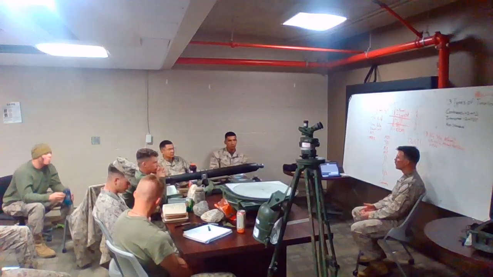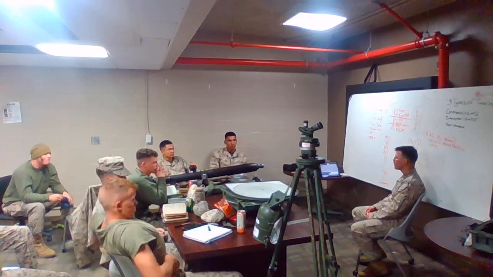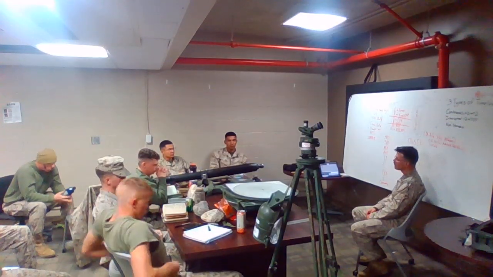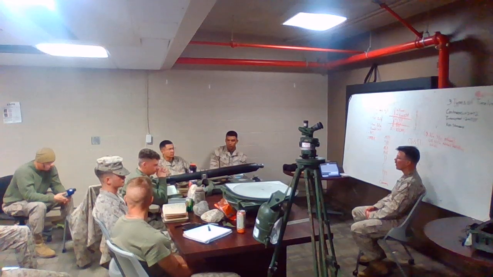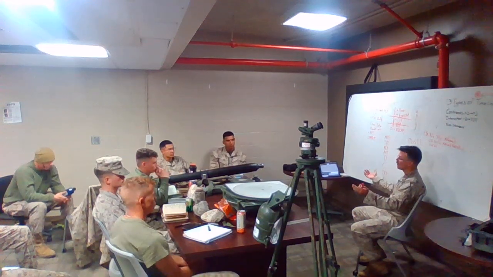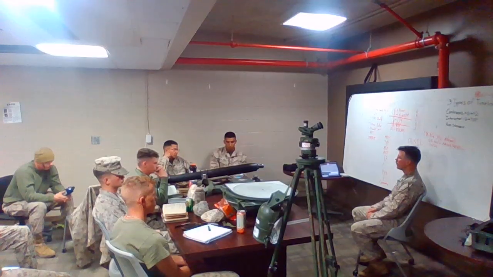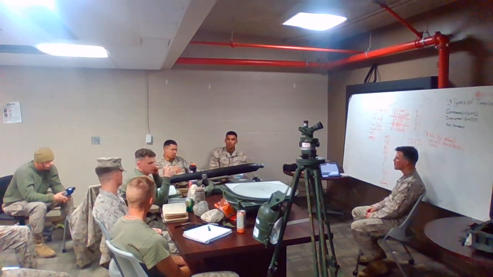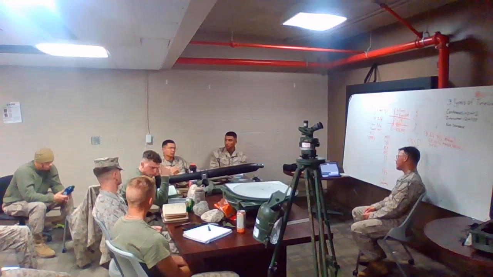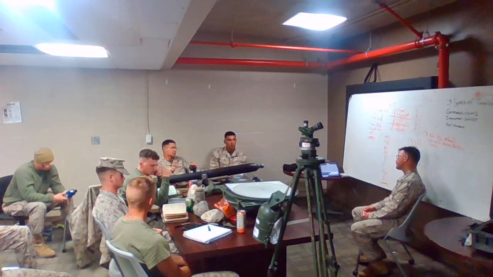So then, if it was a tank, you could do like 2 in the adjust, 10 in the effect. And it's just depending on that target description and how many rounds you have, because you don't want to burn through all your rounds just because you want to. So the effect can always change, and the fire for effect is standard 3 rounds, 10 rounds, whatever they say.